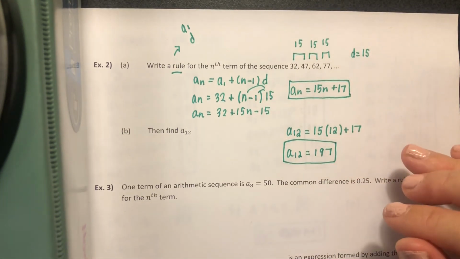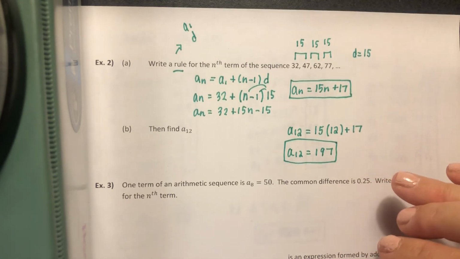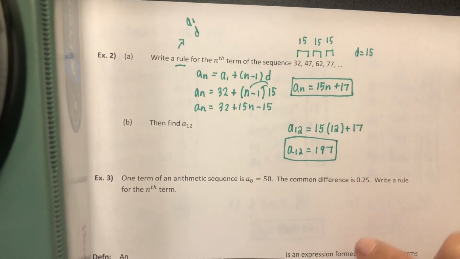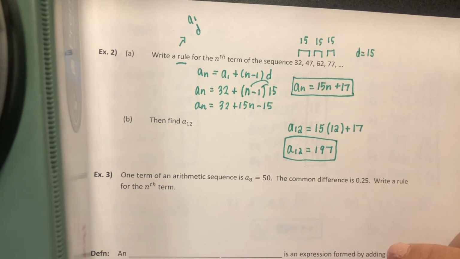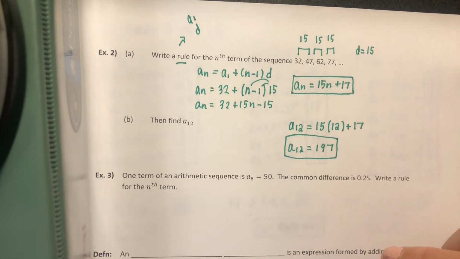It kind of reminds me of when we were writing equations of lines. If they give you the slope and the y-intercept, super easy, right? So kind of the same thing here. If they just give you on a platter the common difference and the first term, then writing the rule is going to be really easy, okay?